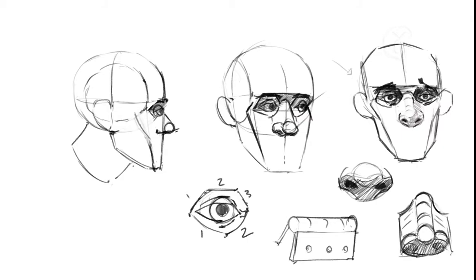And then you can do whatever you want with the eyebrows, and that really affects the expression, the eyebrows and the raising and lowering of them. And I'm going to show you the lips, and then we're going to call it. Oh, we'll do the ears on another day.